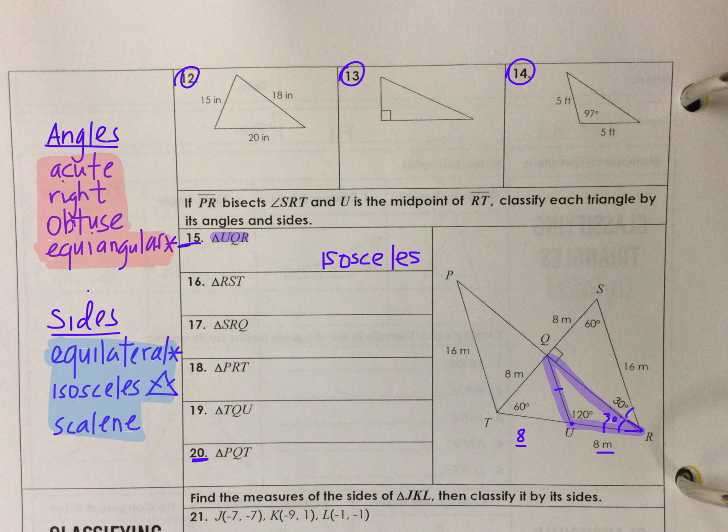I've got an acute and an obtuse, which makes it an obtuse isosceles triangle. Let's do RST. All right, when I look at RST, angle S is 60, angle T is 60, and angle R is 30 plus 30, which is 60. That makes that an equiangular.